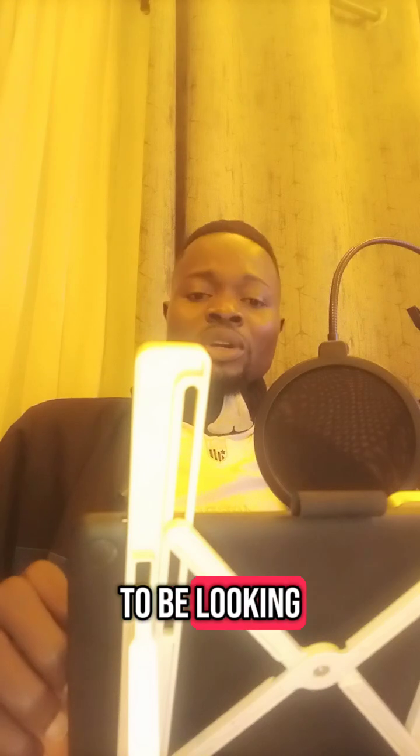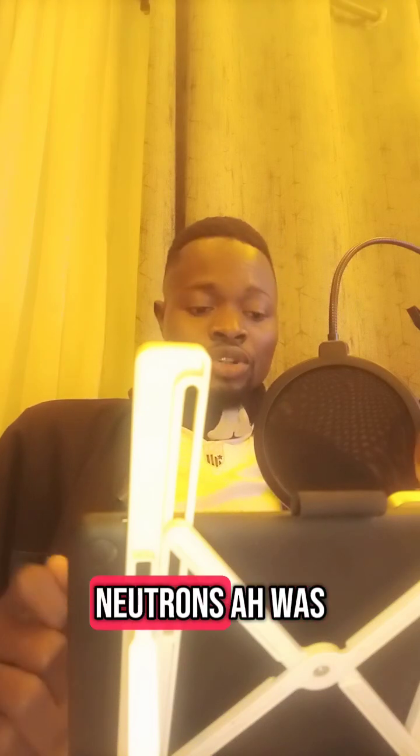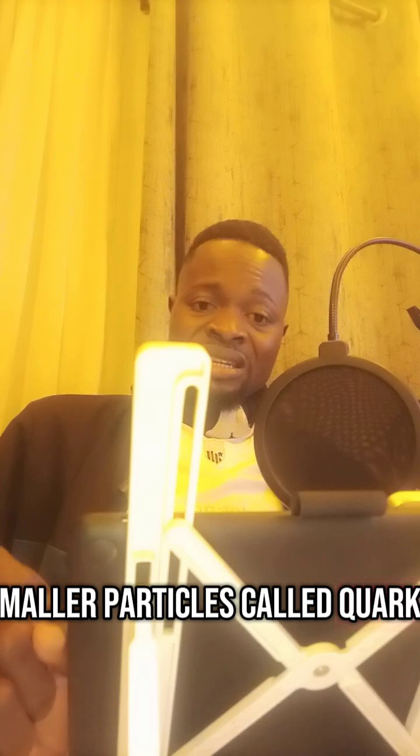So we're going to be looking at the protons and the neutrons. And this idea of protons and neutrons was discovered later on. It was found that protons and neutrons are not fundamental particles because they are composed of yet smaller particles called quarks. So I want you to underline the word quarks.